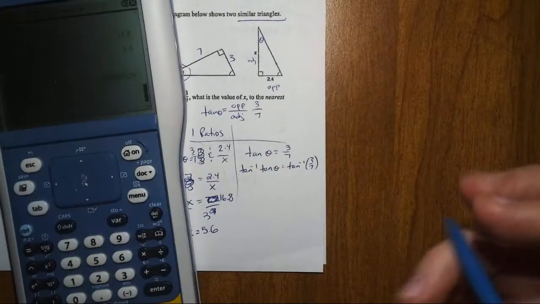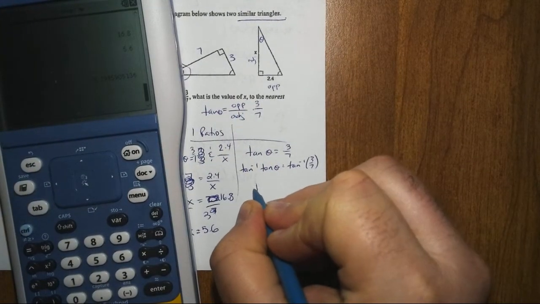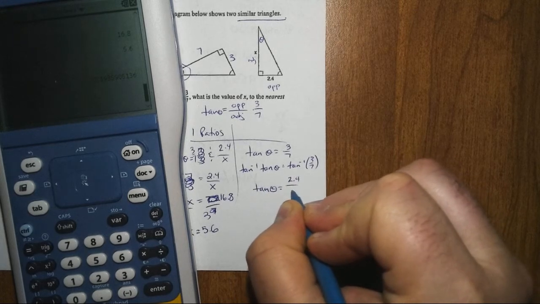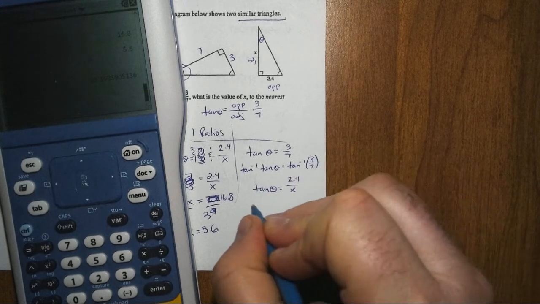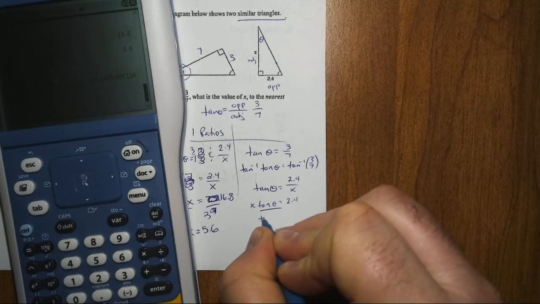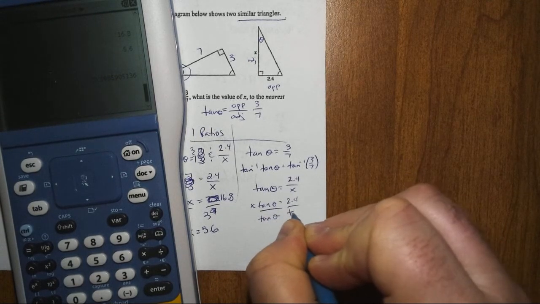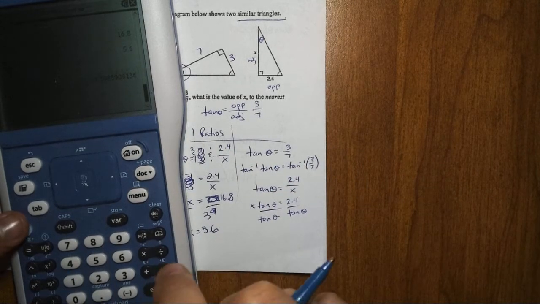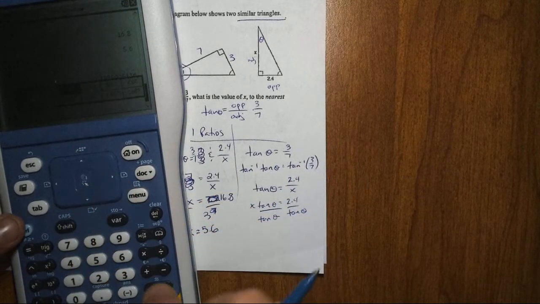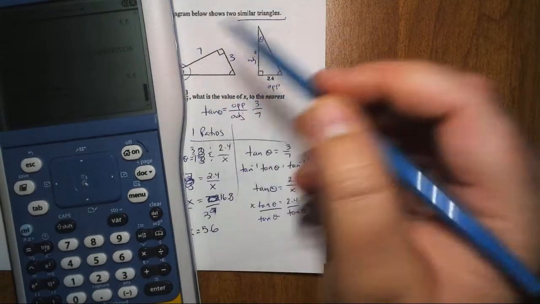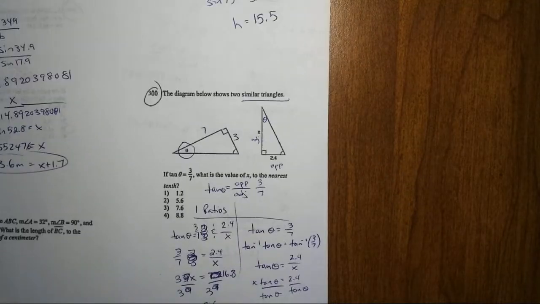So here we're going to do tangent of theta is equal to 2.4 over x, and we just cross multiply. x times the tangent of theta is equal to 2.4. I divide by the tangent of theta. Remember, theta is really this number right here. So 2.4 divided by the tangent of that answer right there, and we get 5.6. So same thing. That's another way to do that.